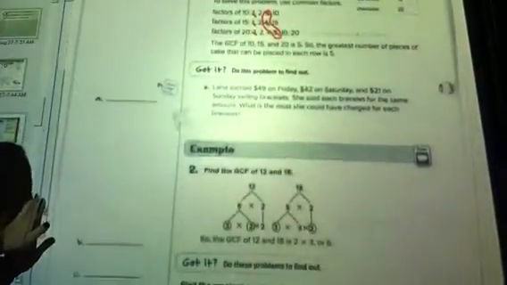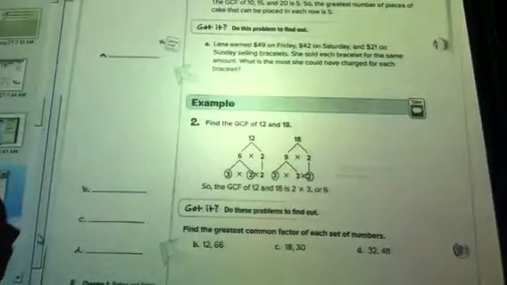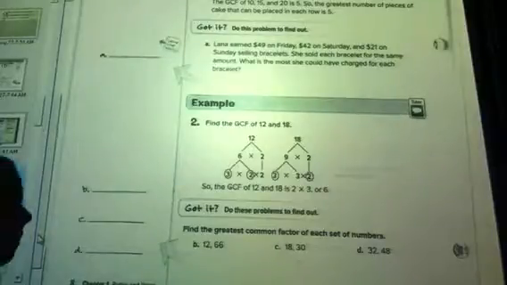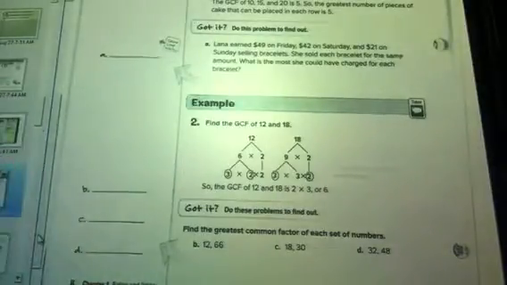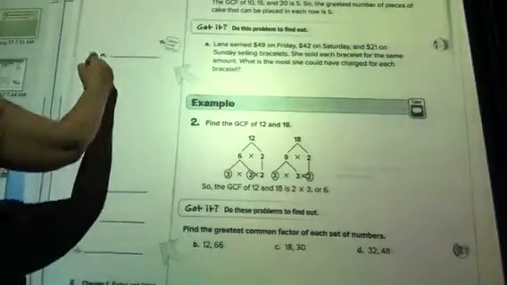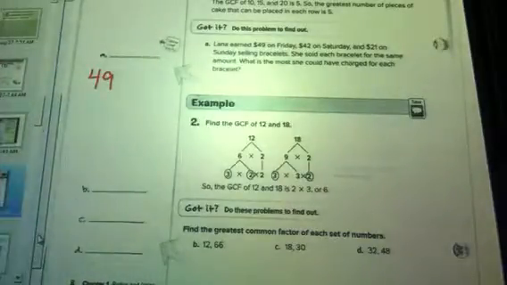Let's go down just a little bit here. Here's another example. Lena earned $49 on Friday, $42 on Saturday, and $21 on Sunday, selling bracelets. She sold each bracelet for the same amount. What's the most she could have charged for each bracelet? Okay, so let's list the factors over here on the right. We got 49. What would be the factors of 49?